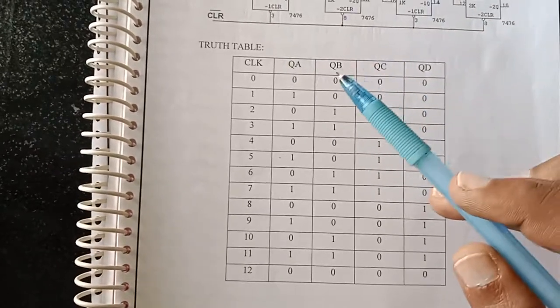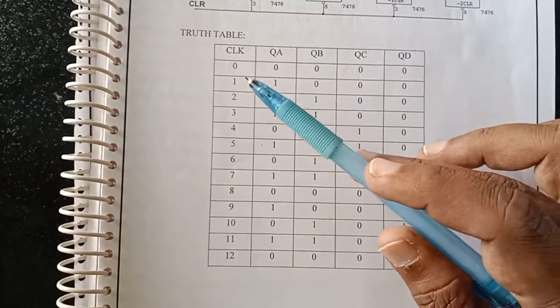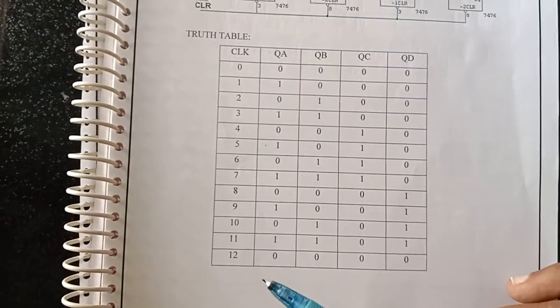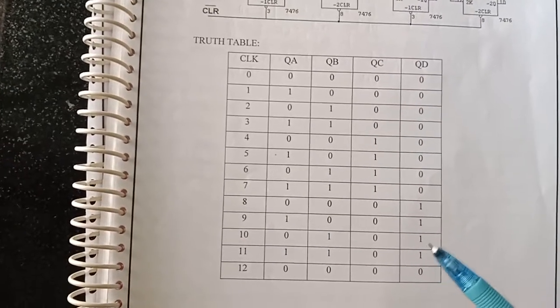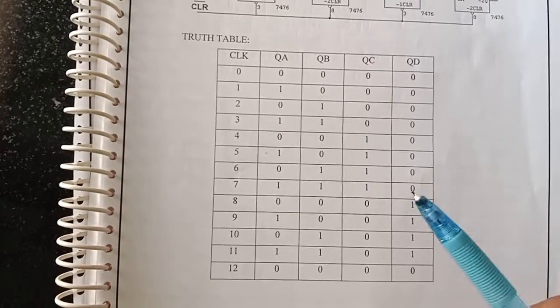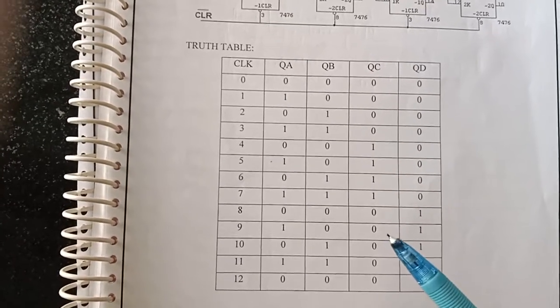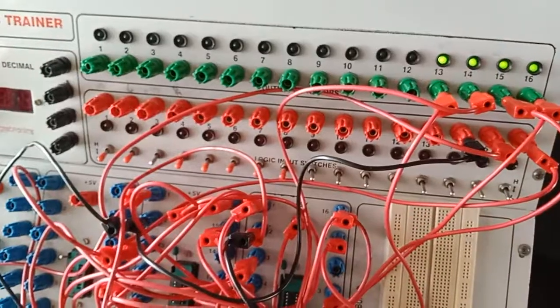Okay, for the above connections, the truth table is: the clock counter counts the clock pulses from 0 to 12. At the 12th clock pulse, all the values will be reset, that is 0 0 0. So this operation is similar to the 4-bit ripple counter. It counts only 0 to 12 clock pulses, and at clock pulse 12, all the values are equal to 0. It takes memory.